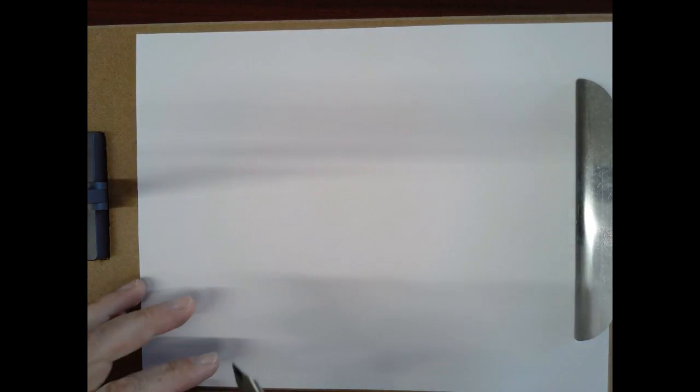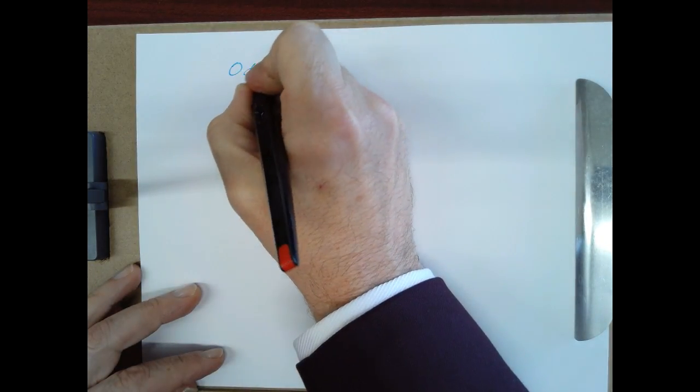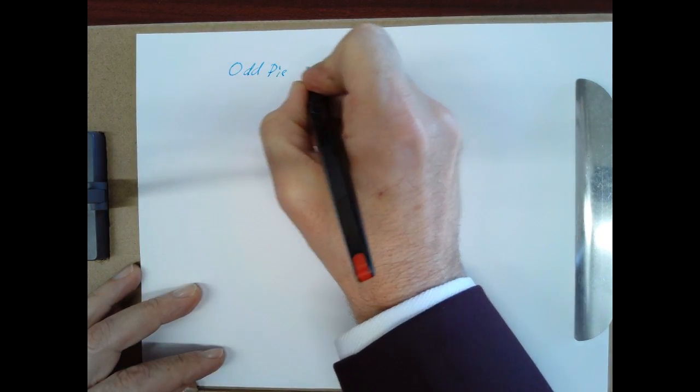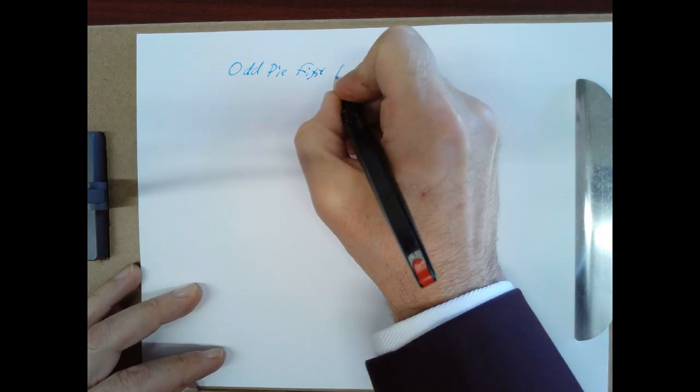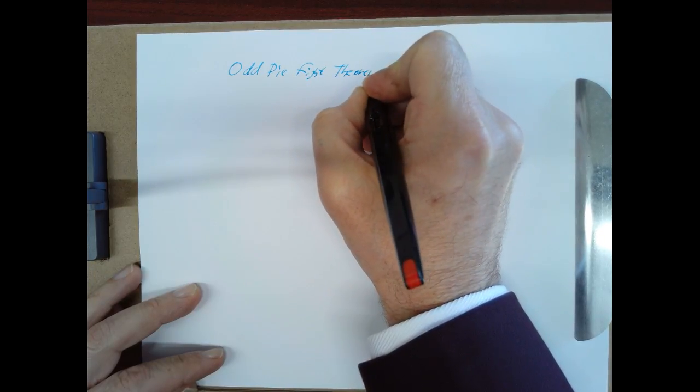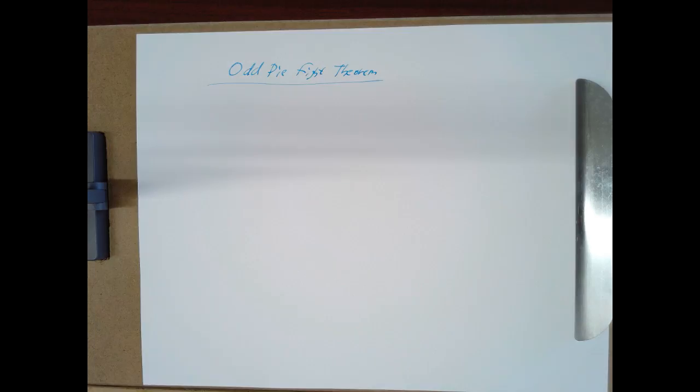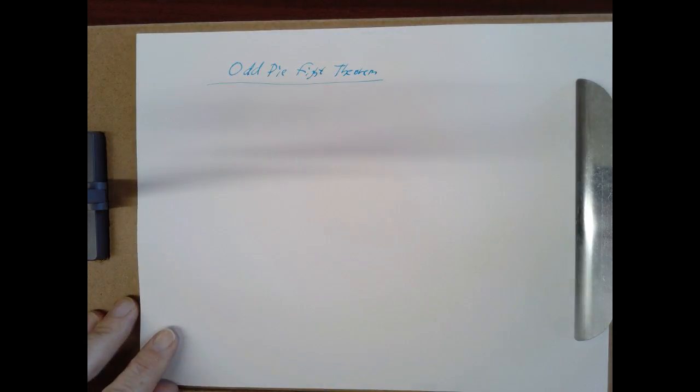All right, let's leave mathematics completely for a few moments, and let's see a totally different application of induction. So this is called the odd pie fight theorem. So what is an odd pie fight? So what's a pie fight? You get a bunch of people, you each have a pie in your hand, and you throw your pie at someone, right? I've never actually been in one, but I always thought it sounded cool.